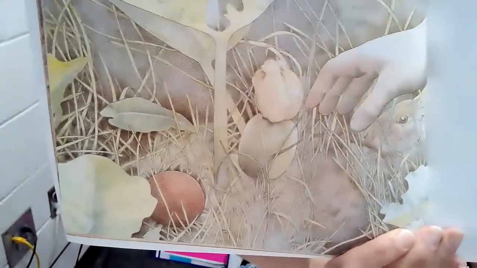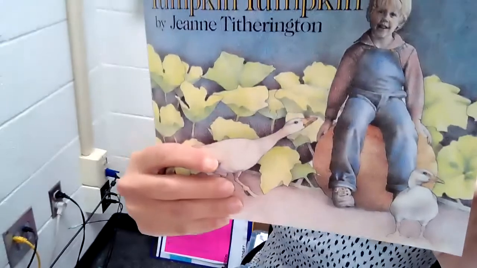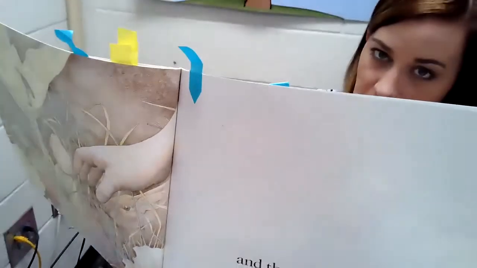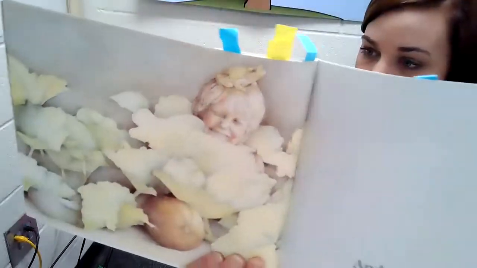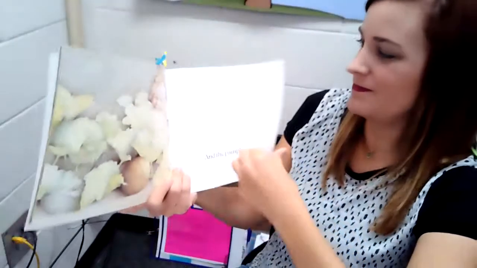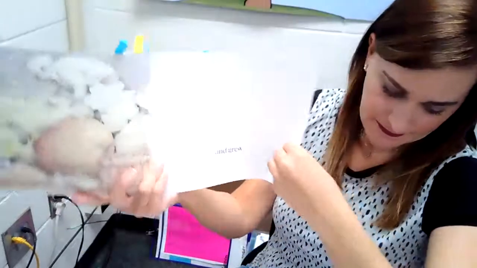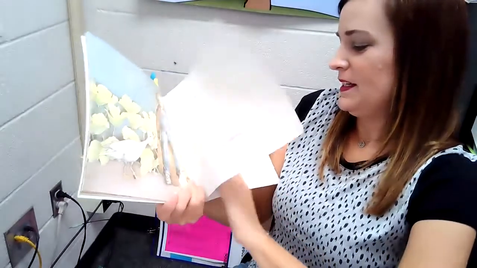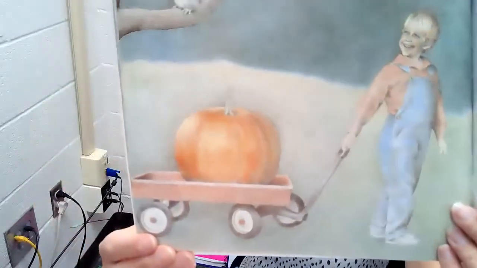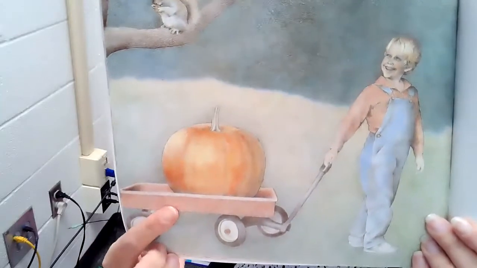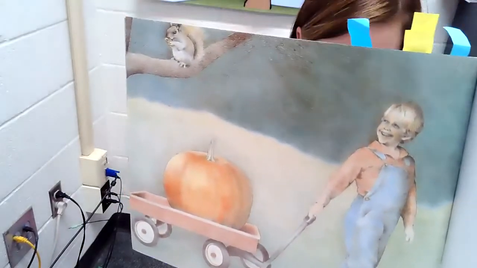Okay, and so the pumpkin on this page doesn't really look like the one on the cover. Why do you think this pumpkin looks different than the one on the cover? And the pumpkin grew and grew and grew until Jamie picked it. Jamie's pumpkin is huge. How do you think he got it in his wagon?